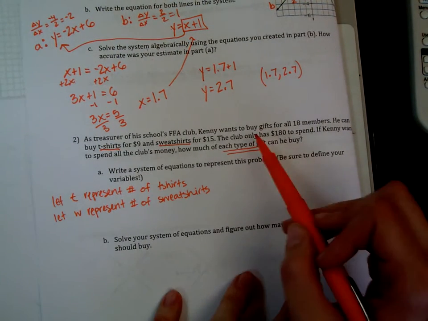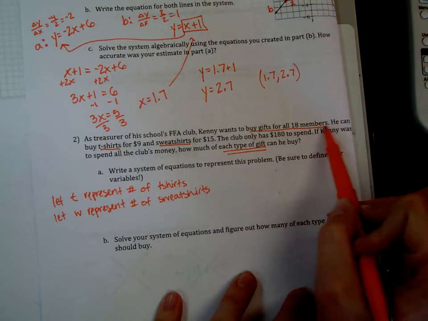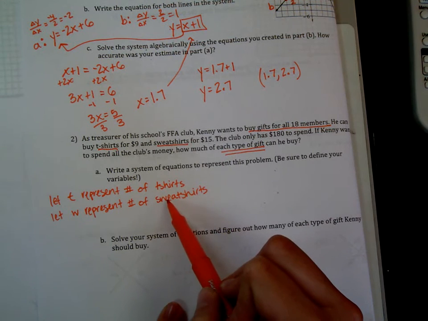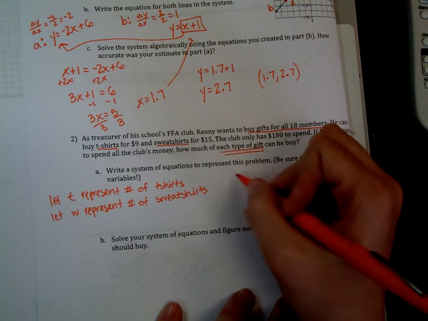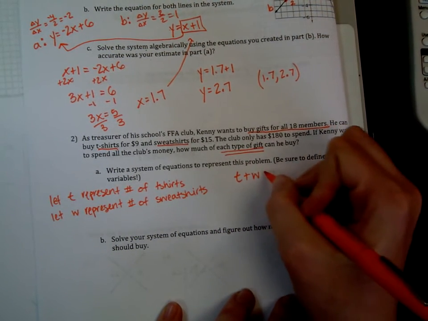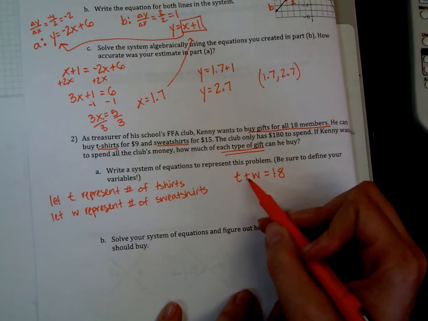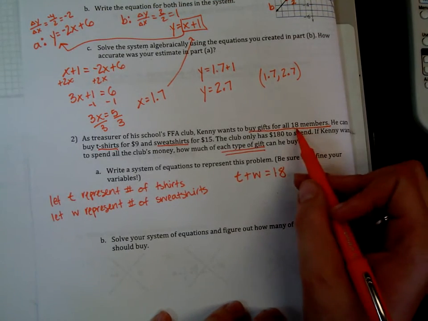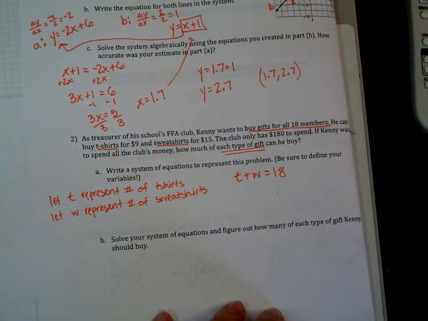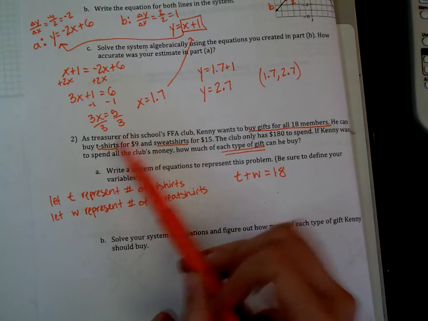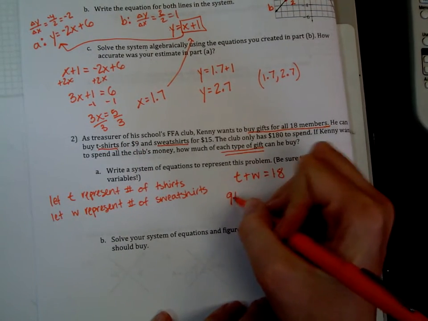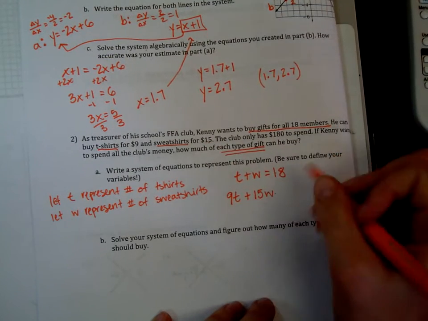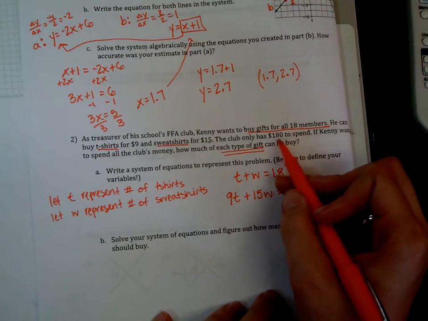So I know that he wants to buy a gift for all 18 members. So I know that everyone's either going to get a t-shirt or a sweatshirt. So T plus W equals 18. The number of t-shirts plus the number of sweatshirts has to equal 18 total, because there's one for each person. Then we know something about the money. T-shirts are $9, so $9 for each t-shirt plus $15 for each sweatshirt equals a total of $180.